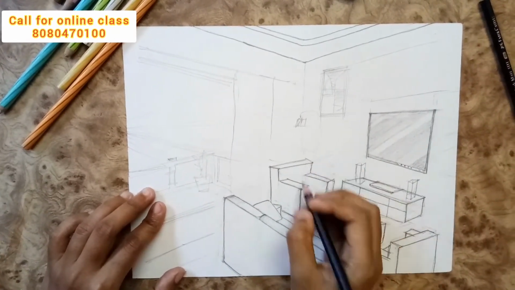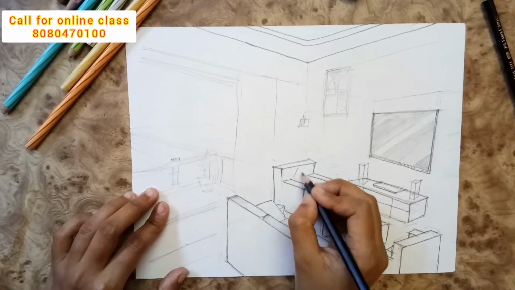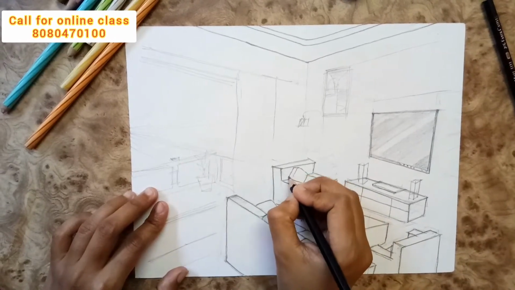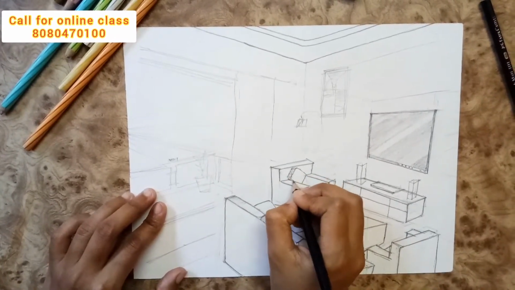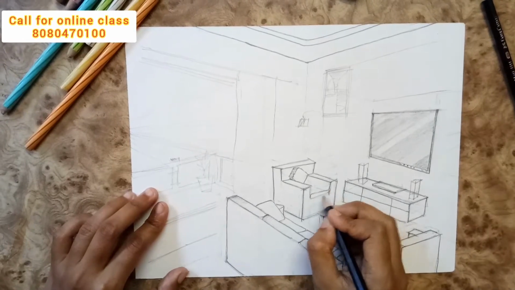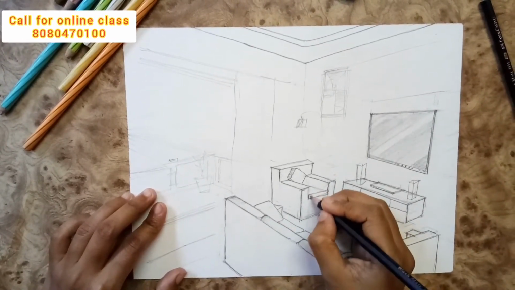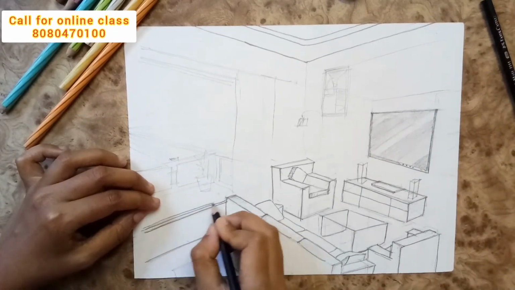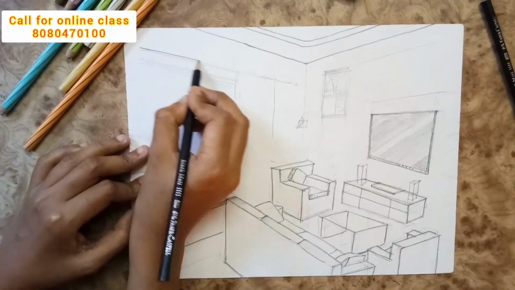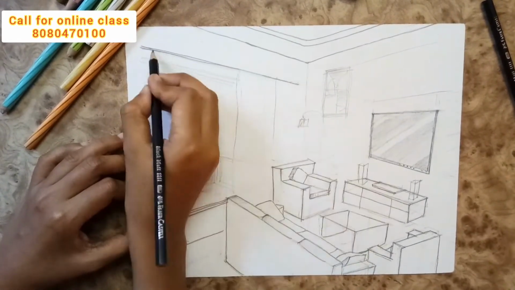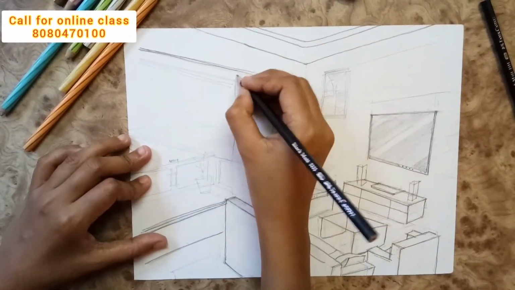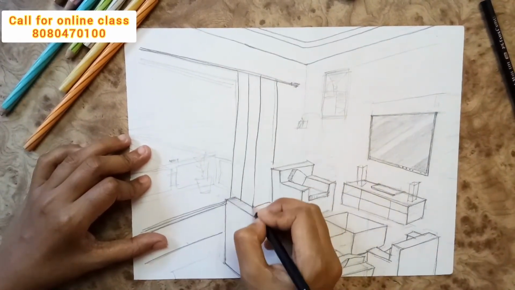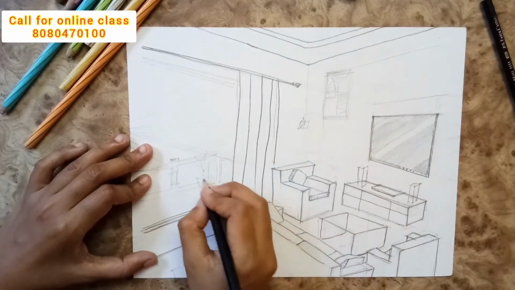I'm trying to make a very simple cuboidal, or box-like, sofa, because it's easy for starters, for the initial stage of drawing, as it helps you visualize and memorize the entire perspective in an easier manner. At a later stage you can make it more curvilinear, or have more curved edges, so that way it is easier and you can have good practice.